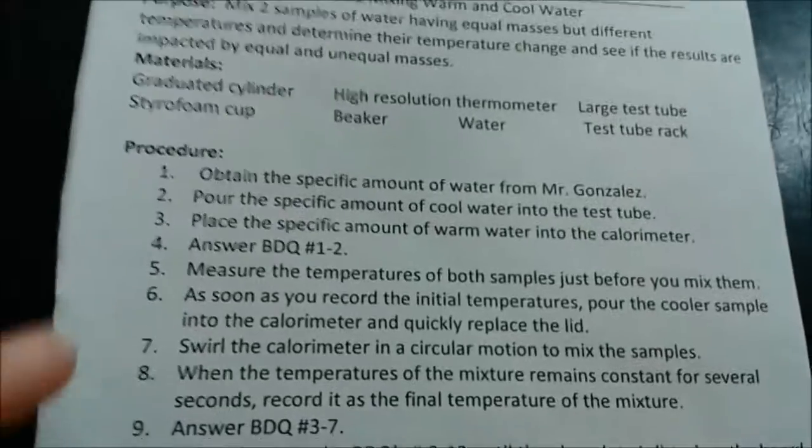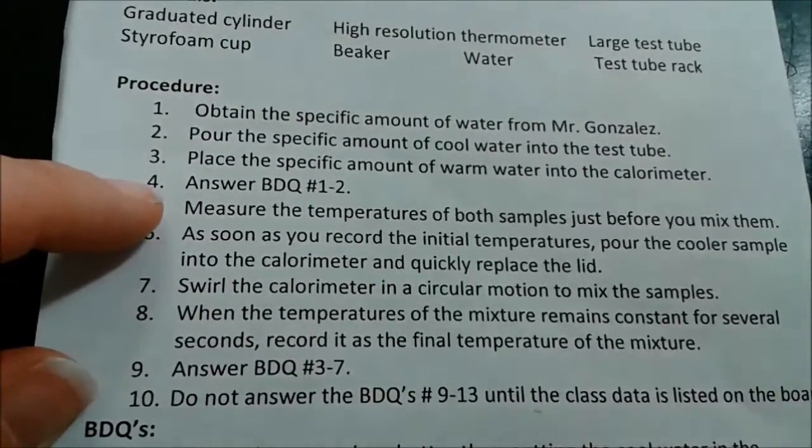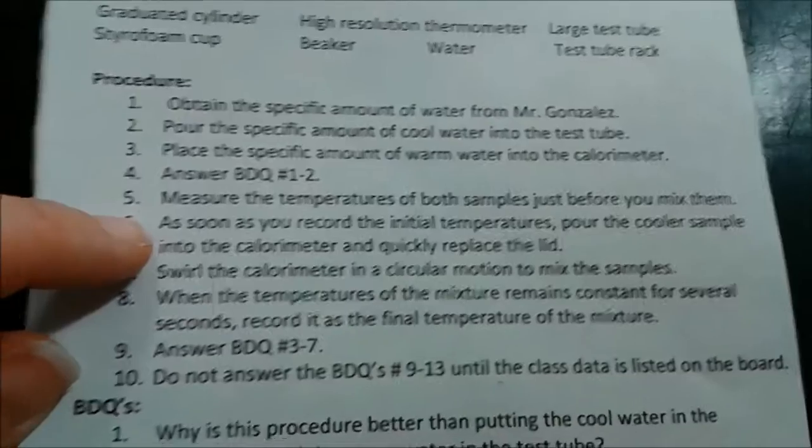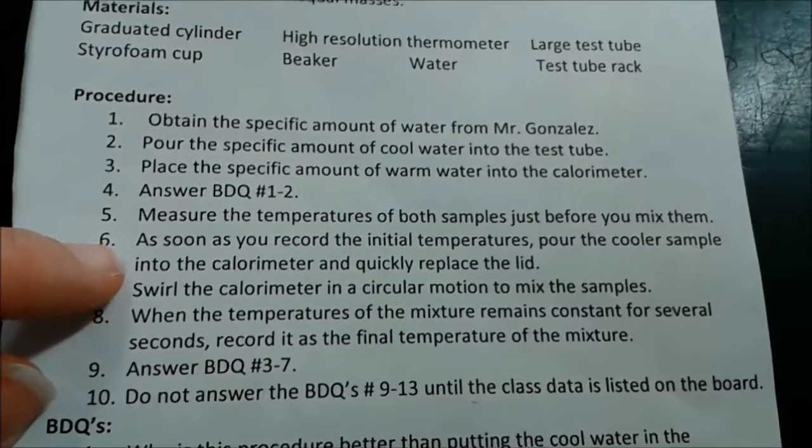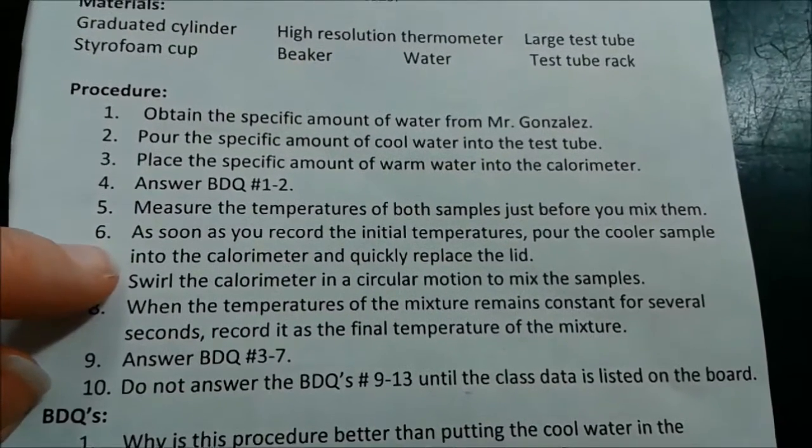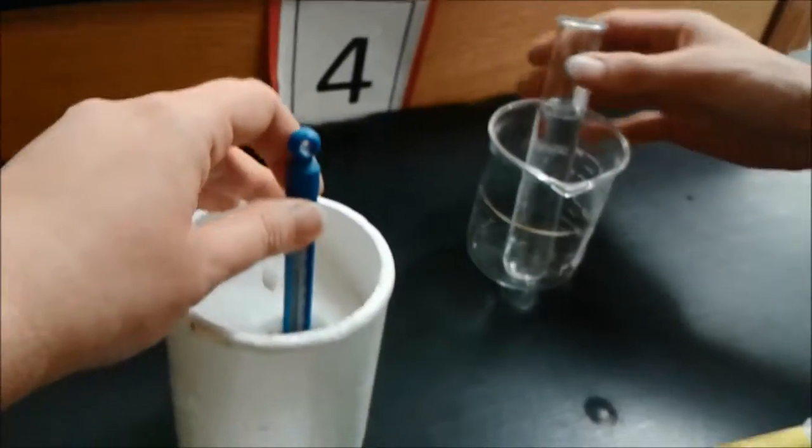So what we're going to do now, according to the procedure, and make sure that you answered your BDQs before this point, is this: we measured both samples before we mixed them, and as soon as we recorded our temperature, we're going to pour the cooler sample into the calorimeter and quickly replace the lid. So that's what we're going to do right now.